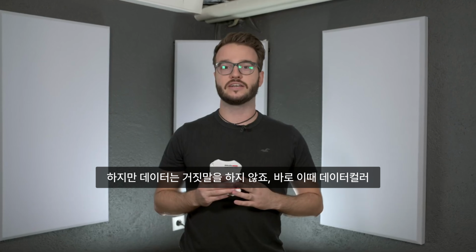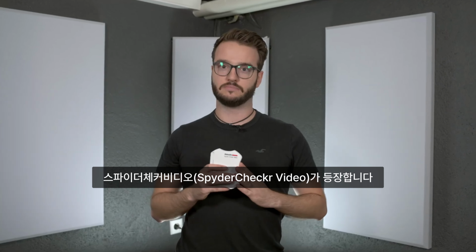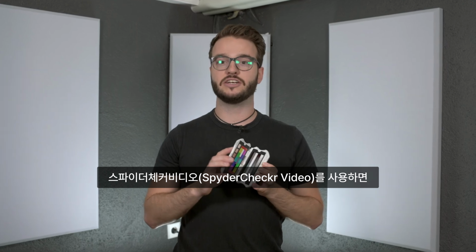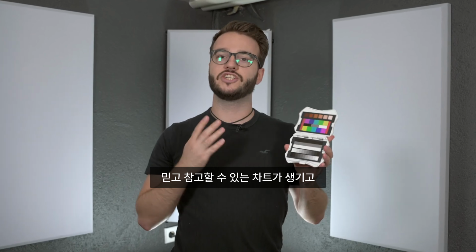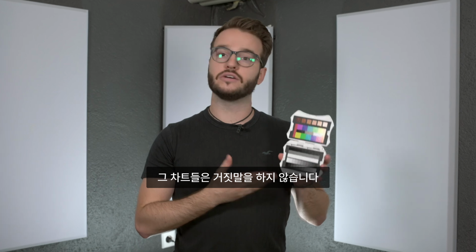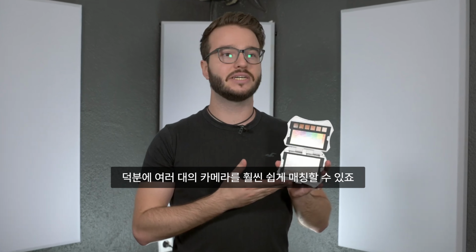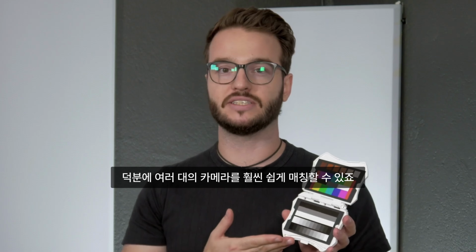This is where the Datacolor SpyderCheckr comes into play. Because using the SpyderCheckr we have charts to rely on, and those charts don't lie and they help us match multiple cameras easily.